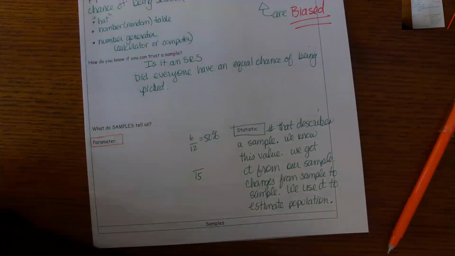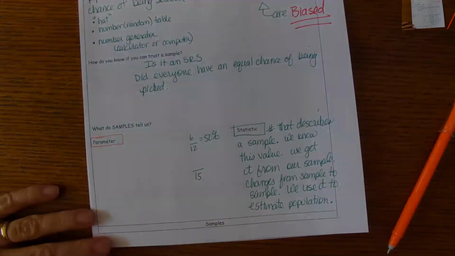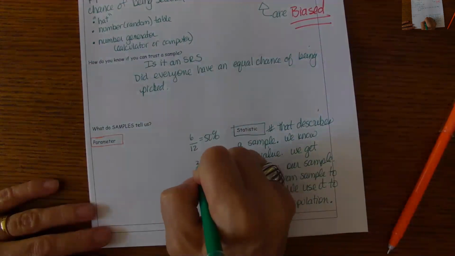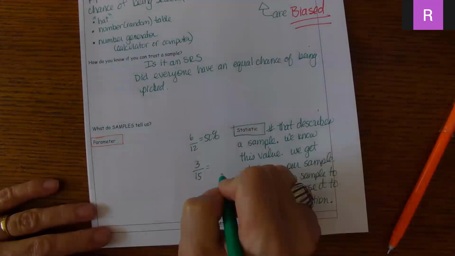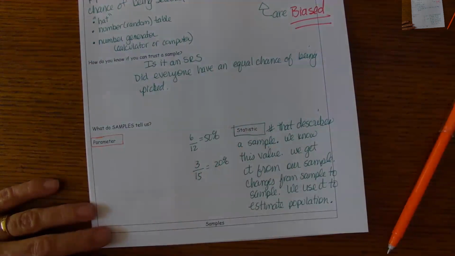Keep going. How many of you watch The Office? Only 3 of you? I don't think they're there. Ryan, are you there? Well, 3 out of 15, which is, what is that? 1/5, 20% at home watch The Office.